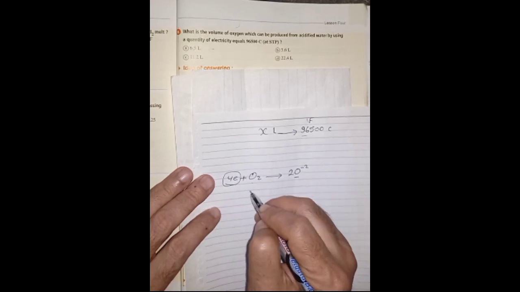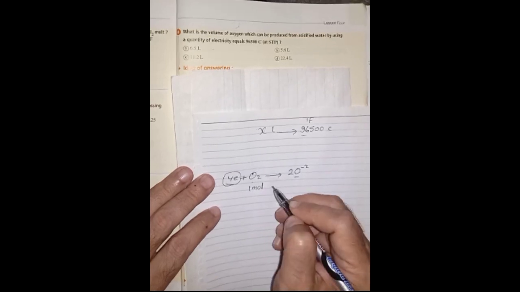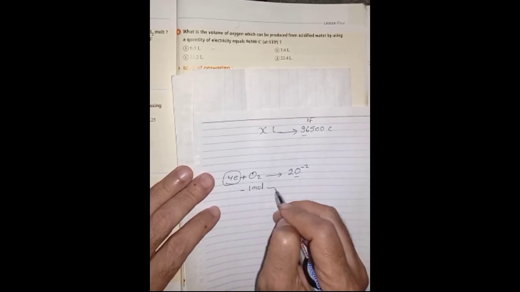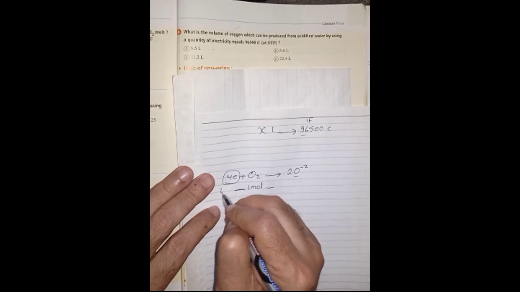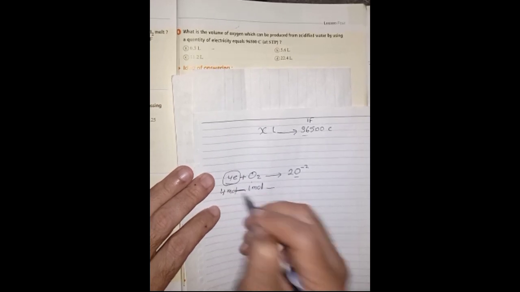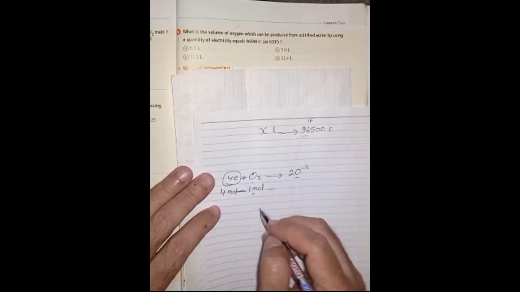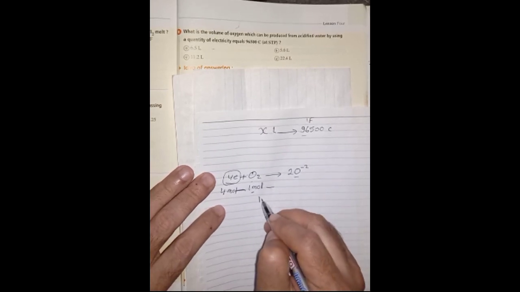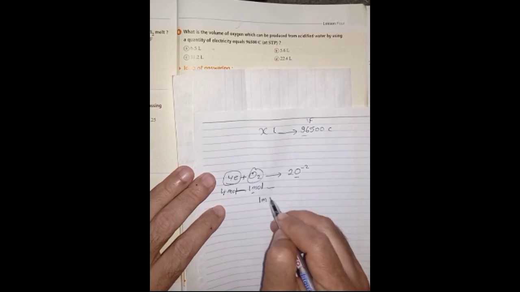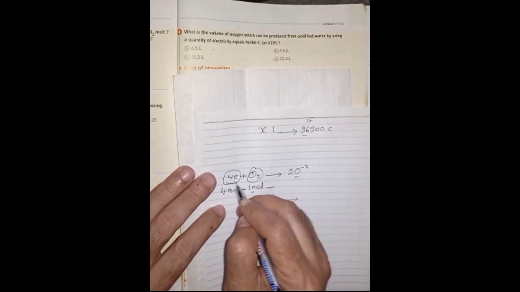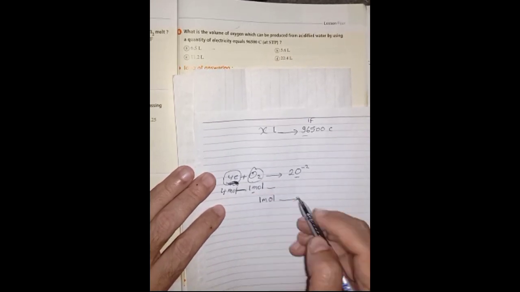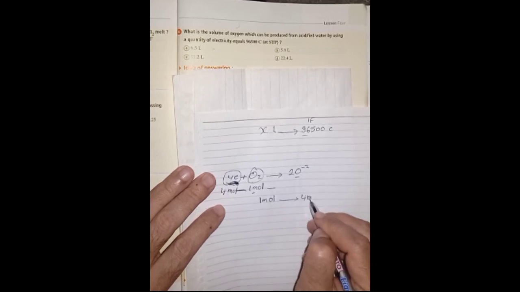So 1 mole of oxygen gas will require 4 electrons, or 4 moles of electrons. Let's write it here clearly: 1 mole of this oxygen requires 4 moles of electrons.